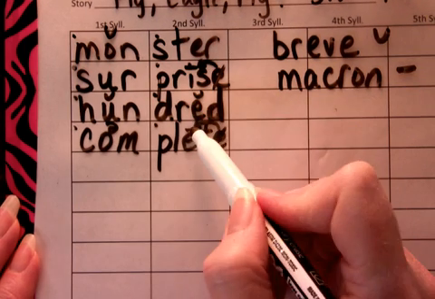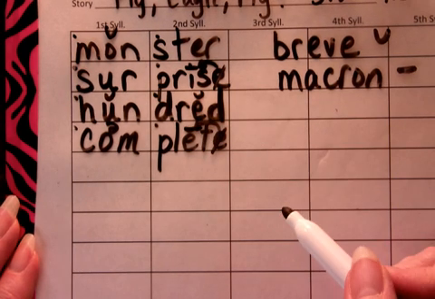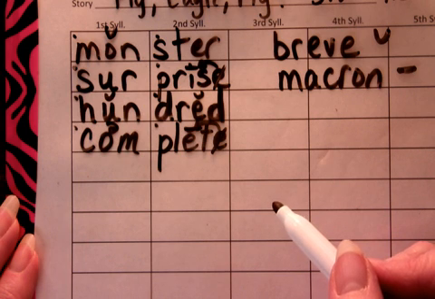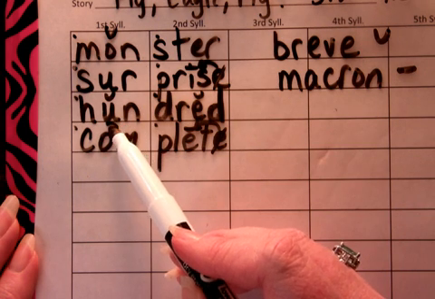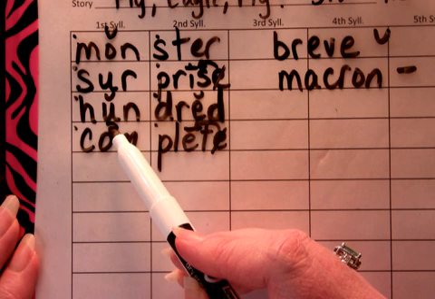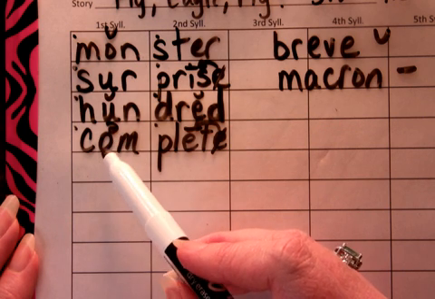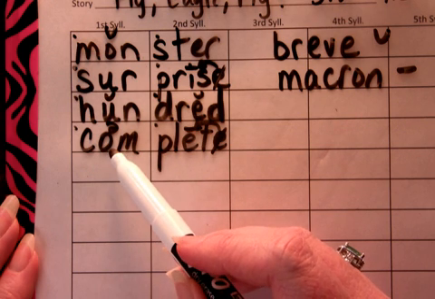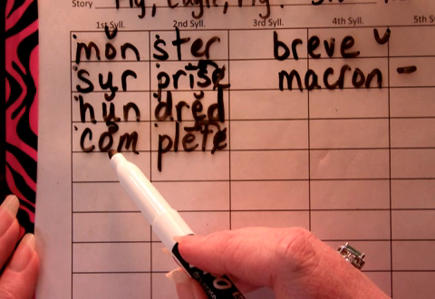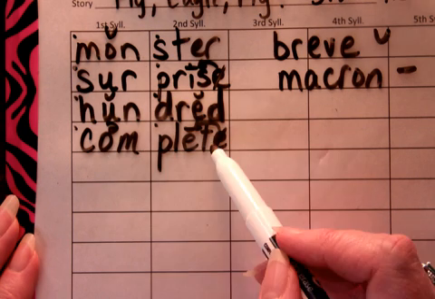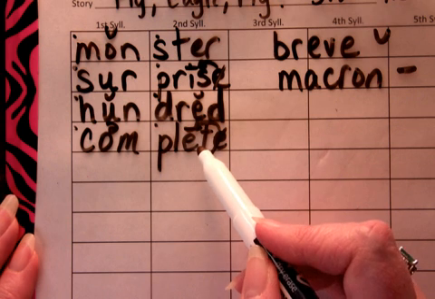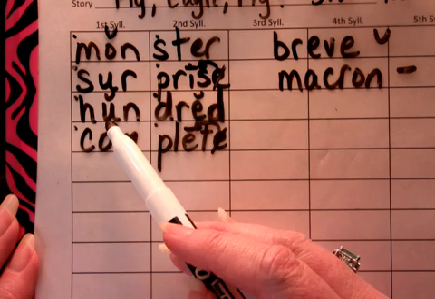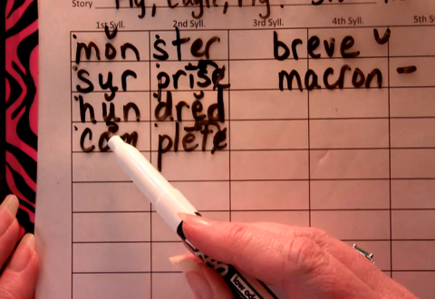So we put the macron over this E because it's making its long sound. Now in multi-syllable words, a schwa can be represented by any vowel. It's represented by the O in this one because it's in the unstressed syllable. Unstressed means it doesn't have a lot of force. So we say complete. Pleat is the stressed syllable. Come is the unstressed syllable, and so it can be represented with the schwa.